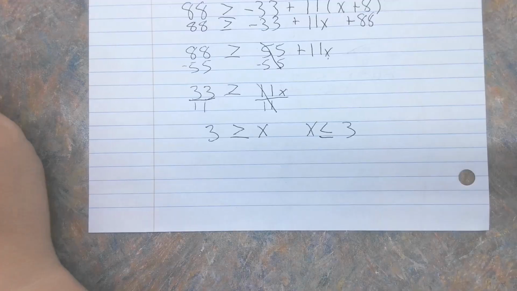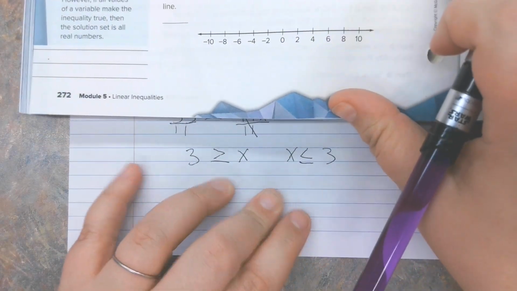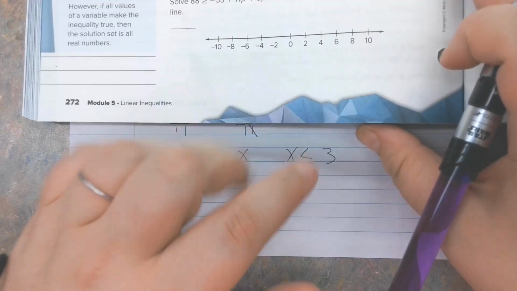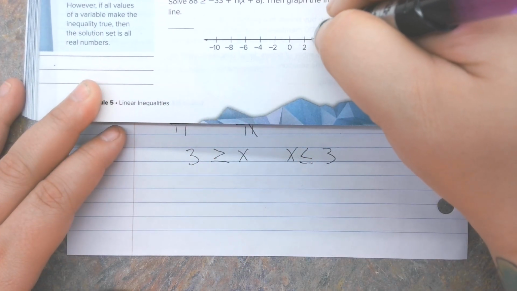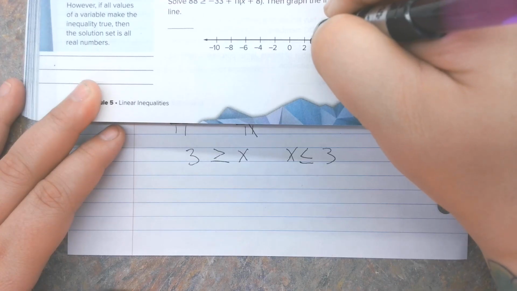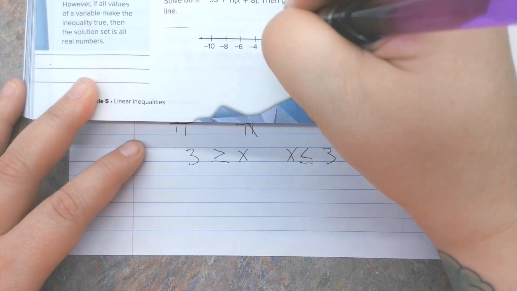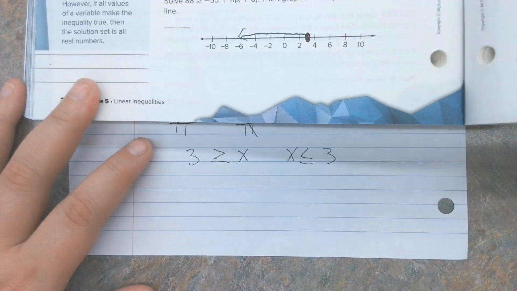And again, they want us to write this on a number line, so let's practice that. X is less than or equal to 3. So I'm going to do right here where 3 is, I'm going to do a closed circle because it has the or equal to, and x is less than, so it's going to go that direction.